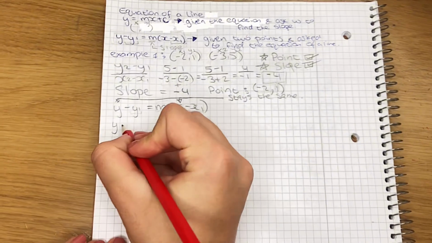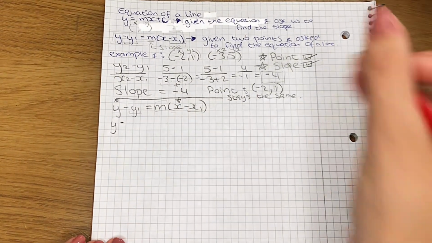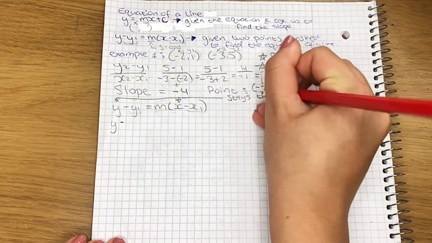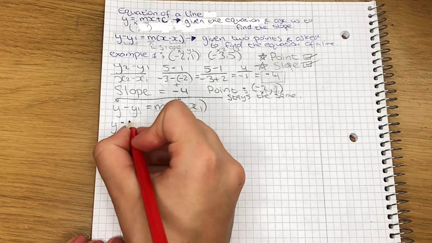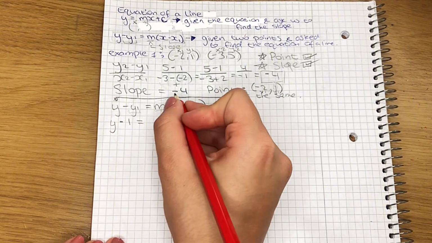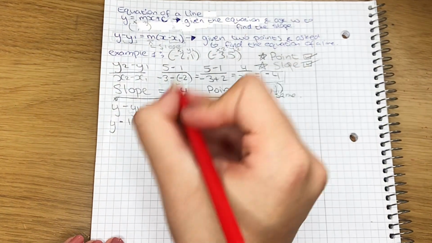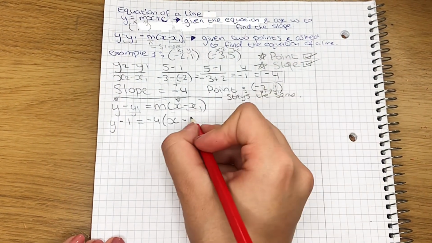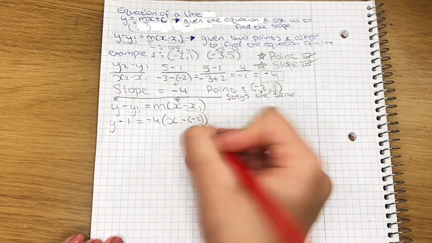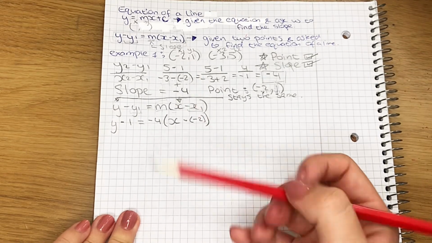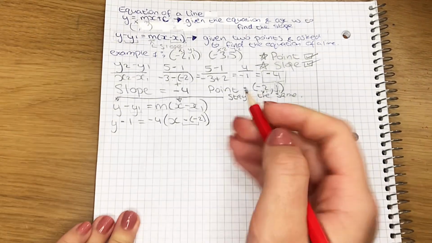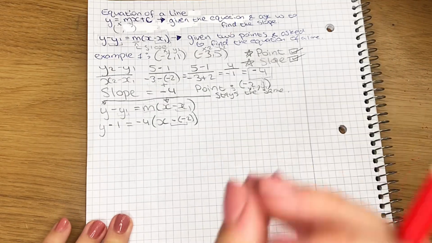We're leaving the y, take y1. So now we're going to label them. y1 is 1, equals m. Our slope is -4, so -4 bracket x. Remember, we're leaving the x. x1 is -2, so we're going to put -2 in a bracket. Now, before we move on, we're going to fix this. Oh, remember what I said, do not multitask.